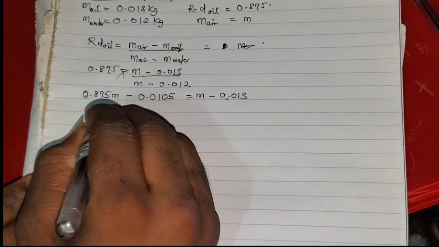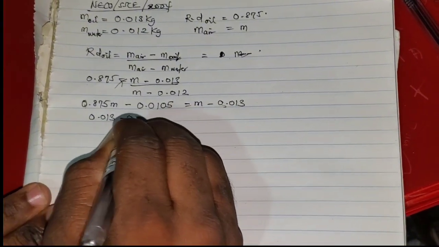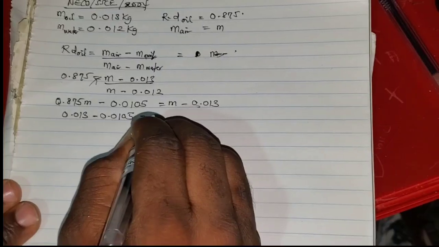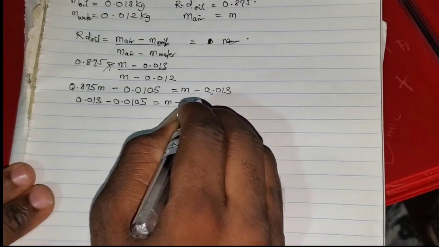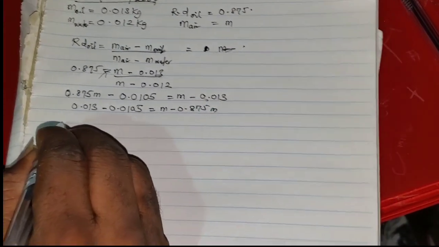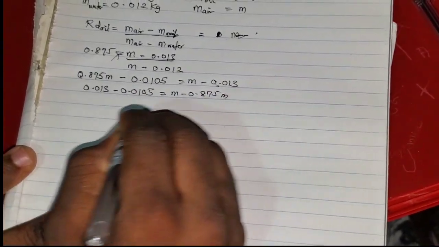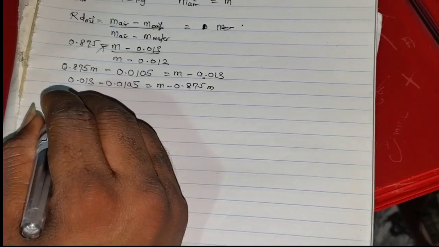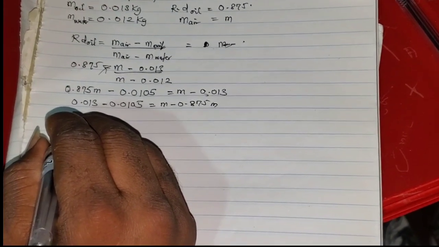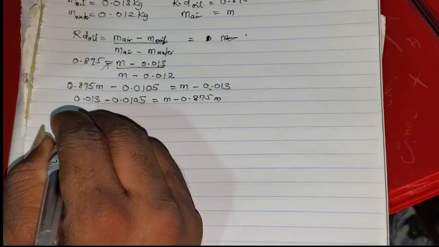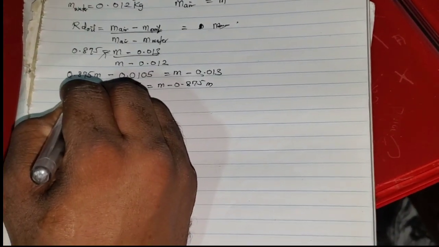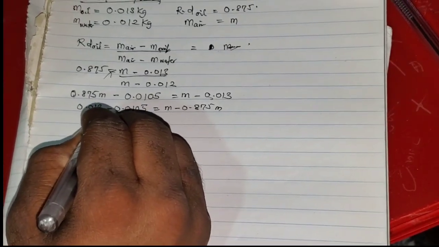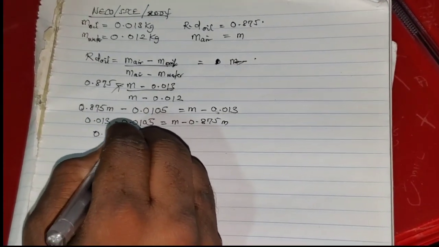So we have 0.013 minus 0.0105, which equals M minus 0.875 M. Then 0.013 minus 0.0105 gives us 0.0025.